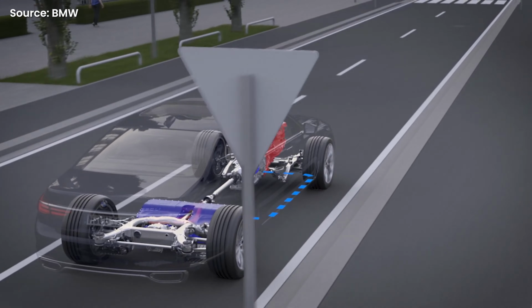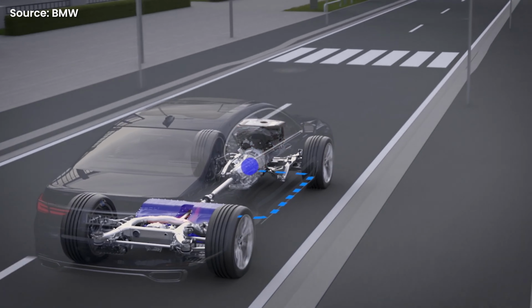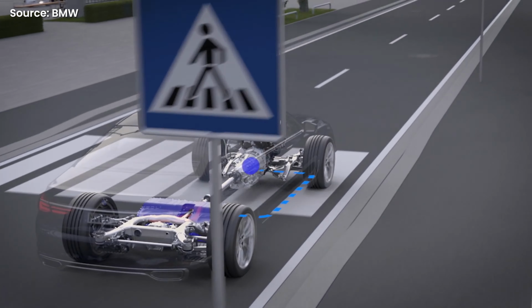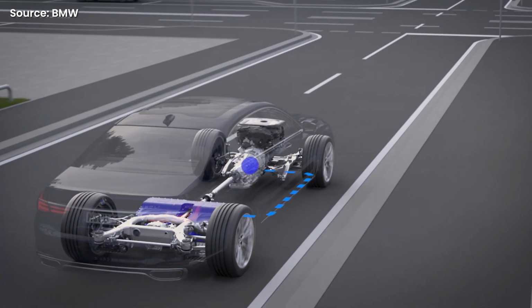In a plug-in hybrid vehicle like this BMW, the electric powertrain works in tandem with the internal combustion engine. So, if the battery runs out, you can always rely on the internal combustion engine. If you haven't watched our review of the Hyundai Kona EV where we took it on an 800km road trip, I will leave a link to that video at the end of this episode.